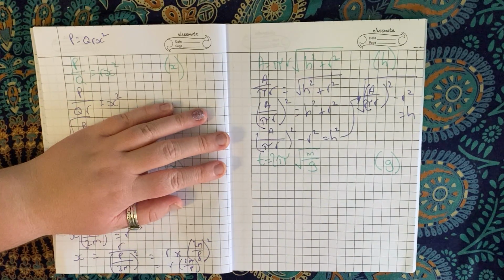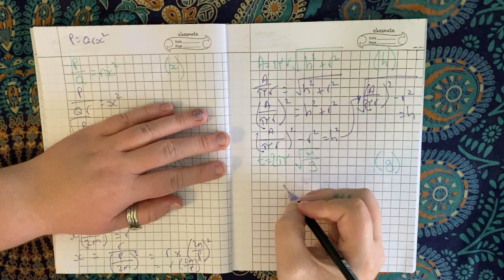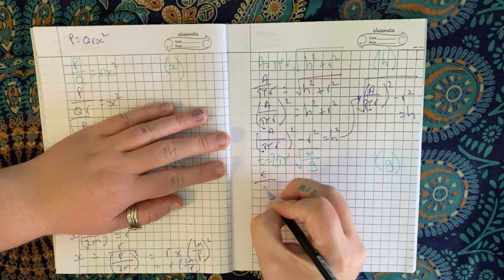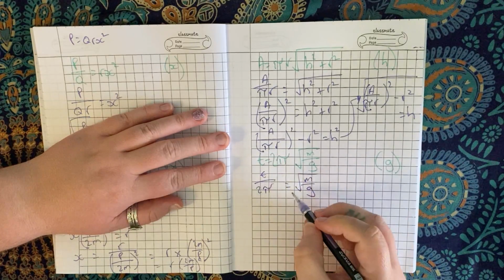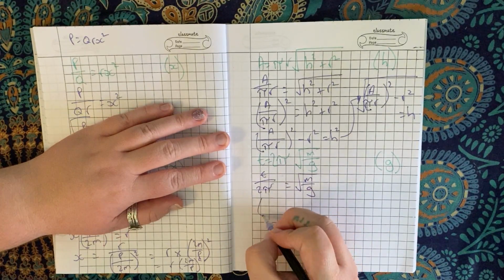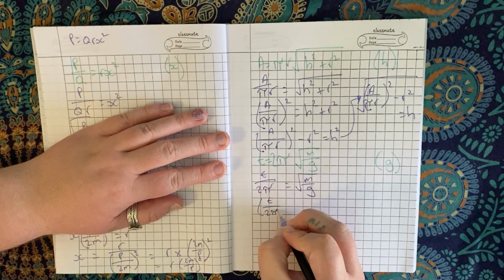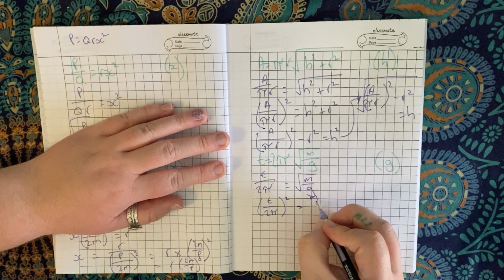All right, last one. So I'm going to move things around again. So I'm going to move the front bit first. These are multiplying, so I'm going to divide, equals the square root of m over g. Then I'm going to undo my square root sign by squaring. So t over 2 pi squared equals m over g.